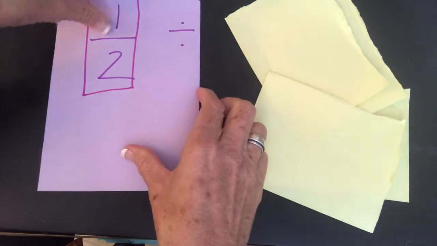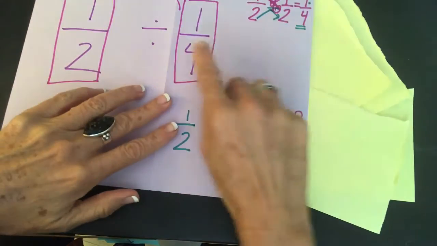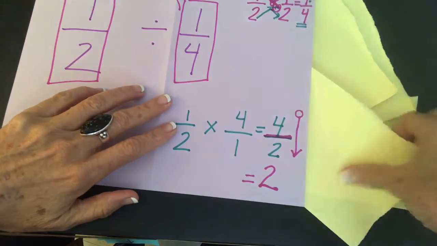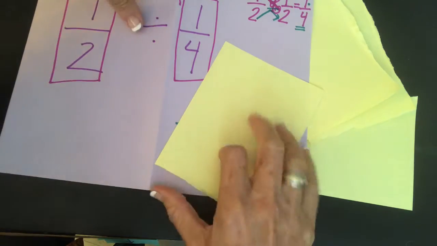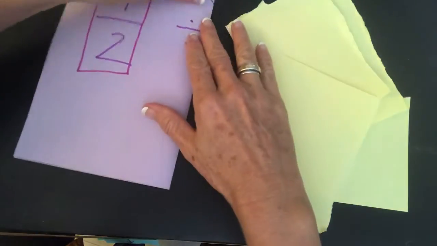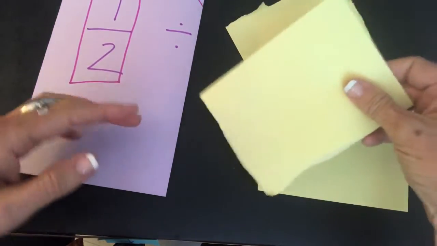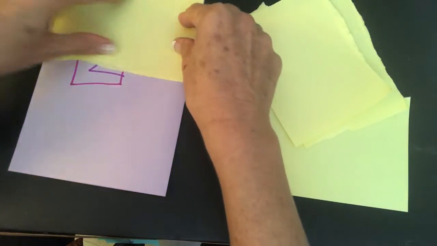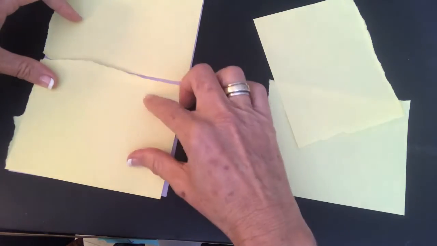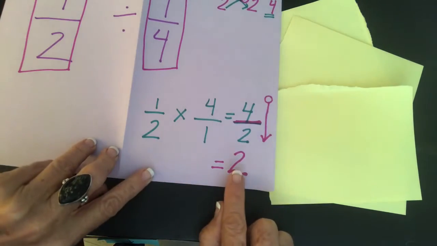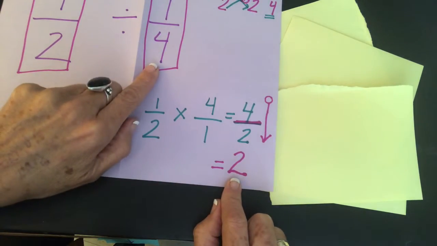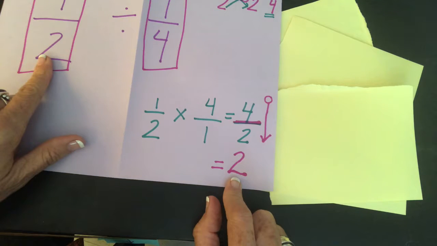the math problem is how many quarter pieces of paper will fit into a half a piece of paper. So if I fold my paper in half and I take my quarter pieces, I have 1 of them fits, and now I have 2 of them fit. And that's why I have the answer 2. It takes 2 quarter pieces of paper to fit into a half a sheet of paper.